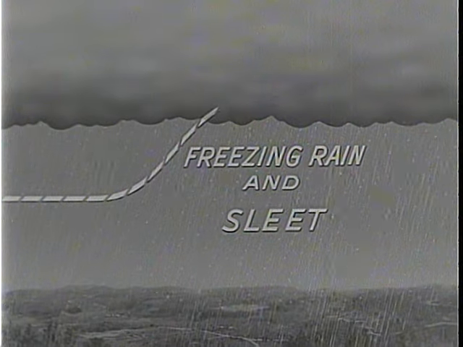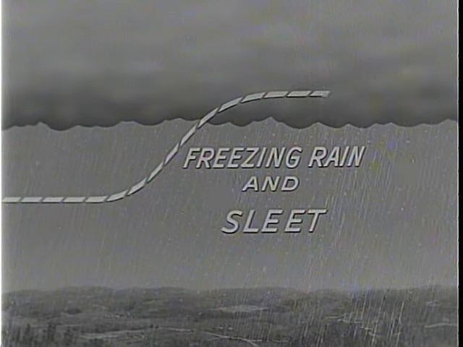It is important to remember, however, that freezing rain may be mixed with sleet. Whenever liquid moisture is present at freezing temperatures, a dangerous situation exists, and the corrective measures previously discussed should be considered.